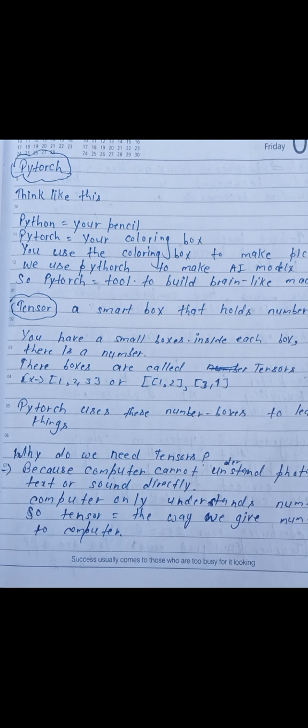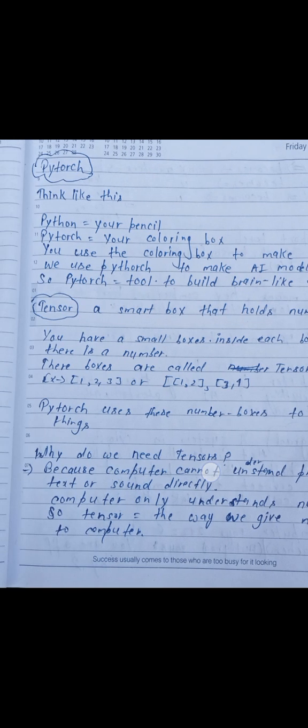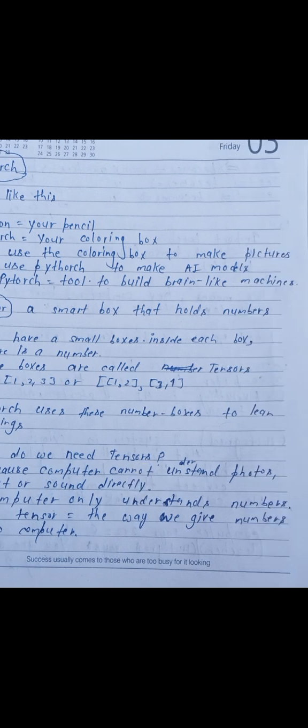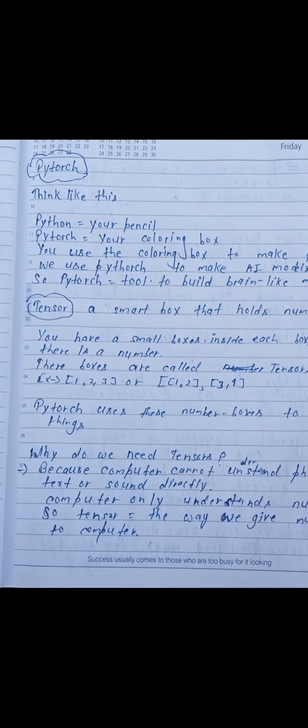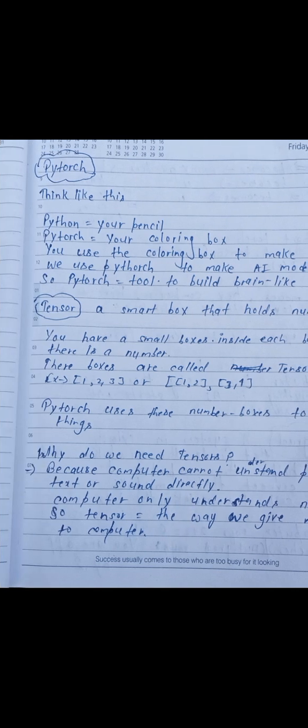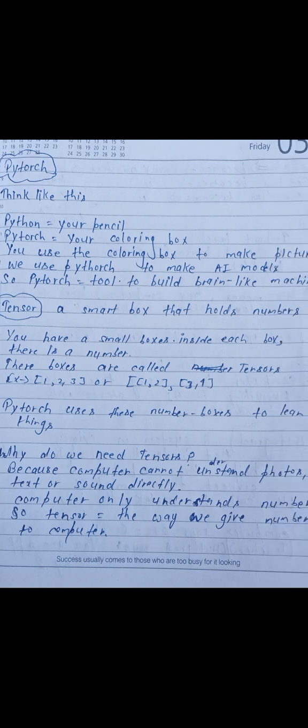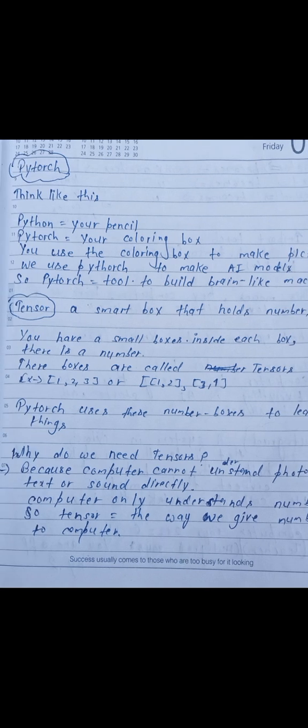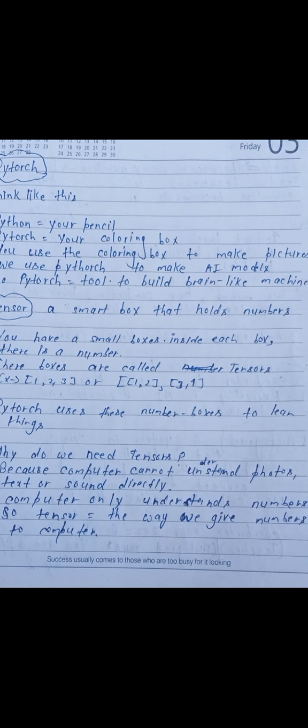Okay, so what is a tensor? A tensor is a smart box that holds numbers. You have small boxes, and inside each box there is a number, and these boxes are called tensors. Okay, like this: 1 2 3. PyTorch uses these number boxes to learn things.